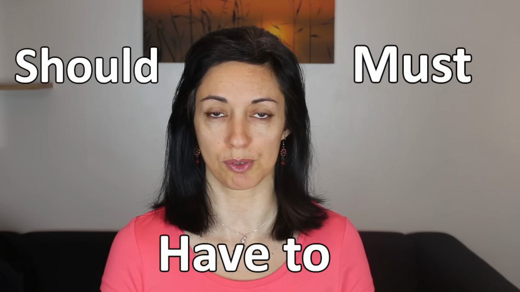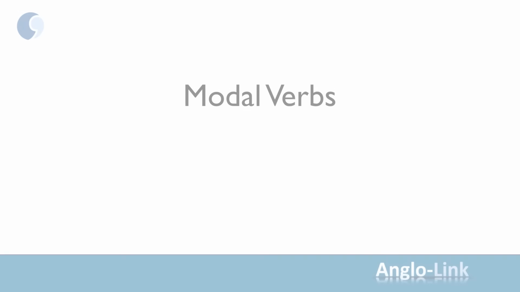Today we're going to look at two modal verbs and a semi-modal verb that are often confused with each other. These are should, must and have to. We'll have a brief look at their formulation and then we'll look at their usage and differences. And we'll finish this lesson with a gap-filling exercise. So when you're ready, we can begin our lesson on should, must and have to.